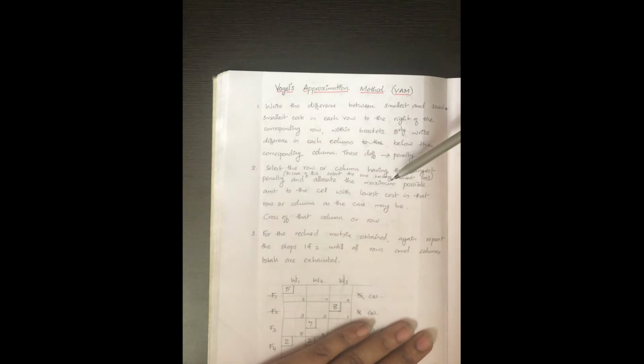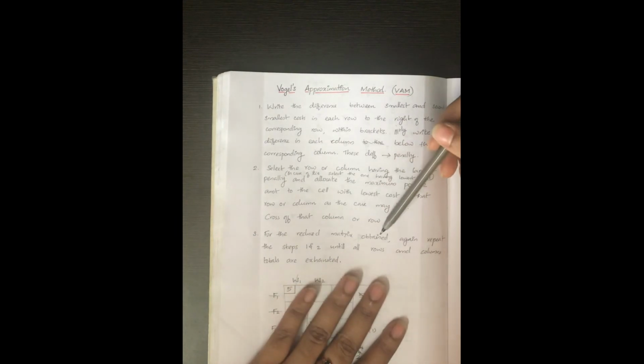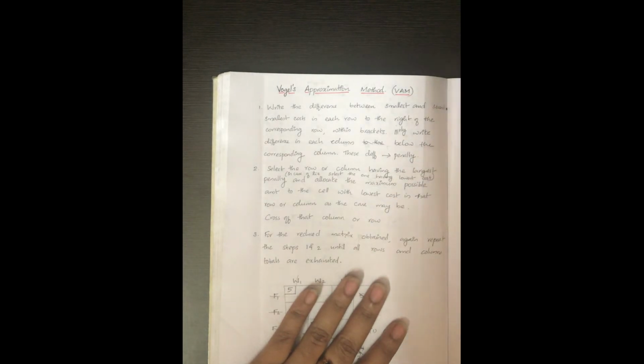In case of a tie in the penalty, select the cell which has the lowest cost. The third step: for the reduced matrix obtained, again repeat the above two steps until all the row and column totals are exhausted.